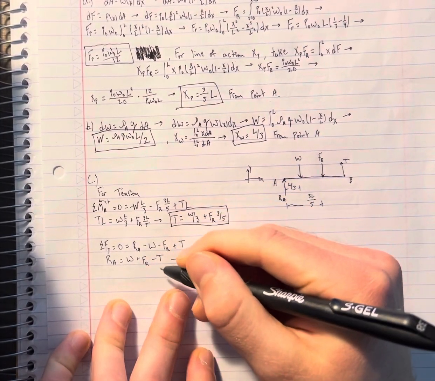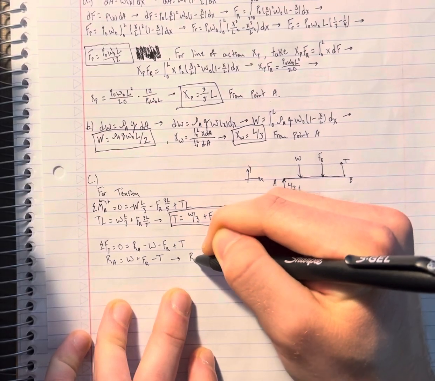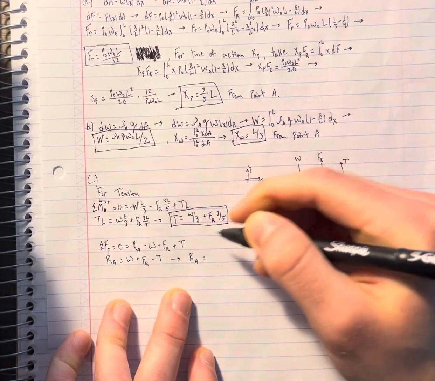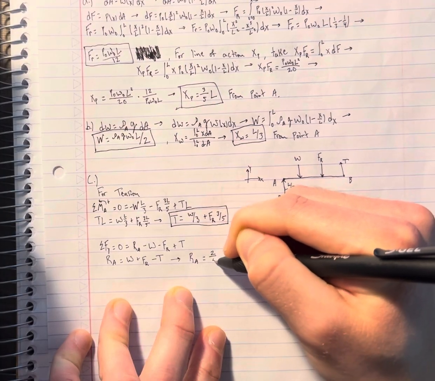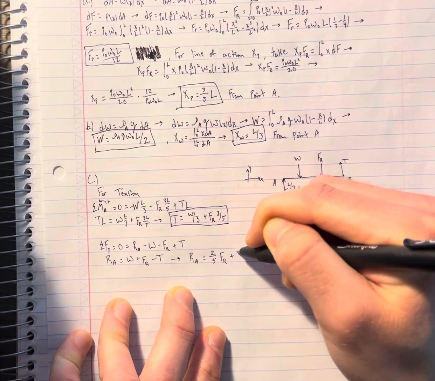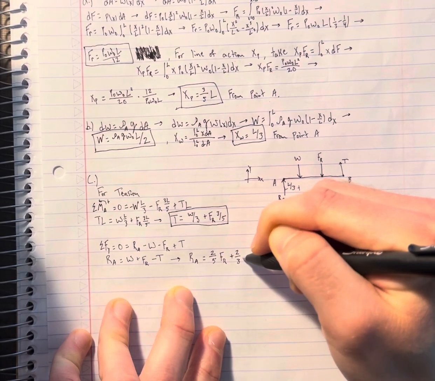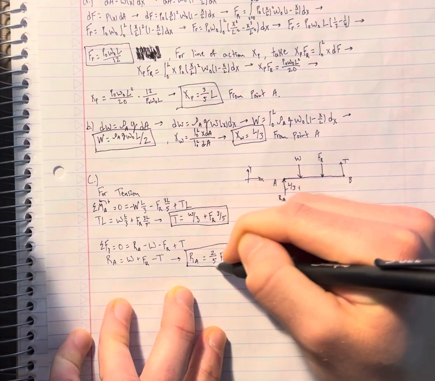If you substitute everything in and subtract the T, you get the reaction at point A, RA, equals, should be 2 over 5 FR plus 2/3 W. Cool. And that's basically it.